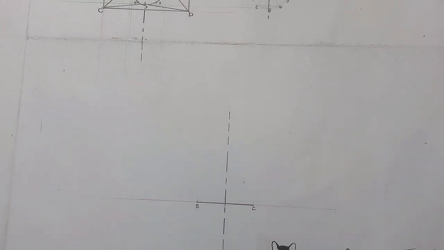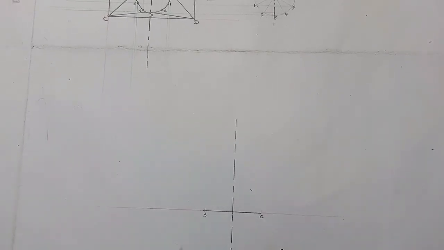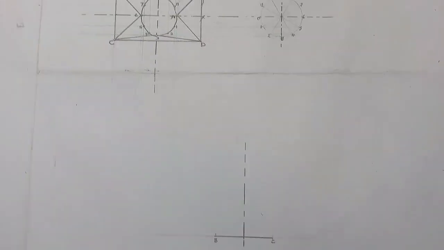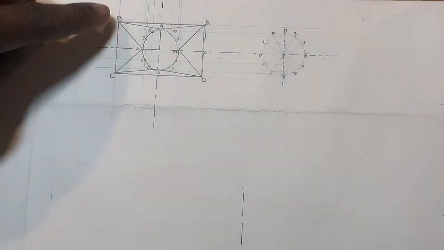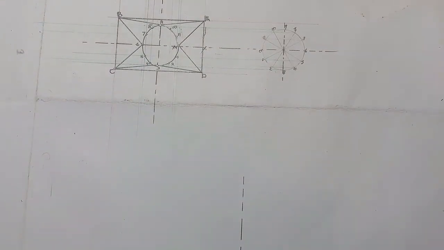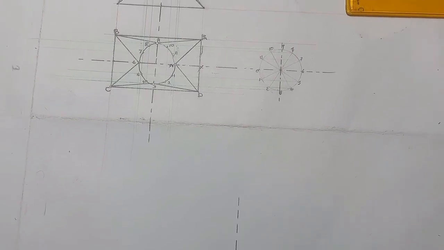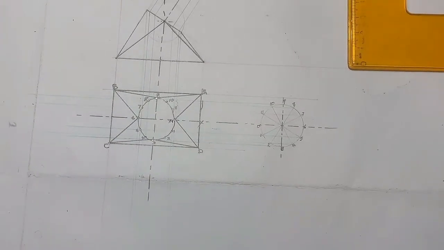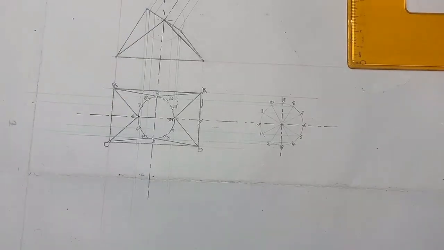You understand? How did you get point BC? So BC is the true distance of BC. We haven't converted anything yet there. You understand? So now I'll come back again to my front view as well as top view.